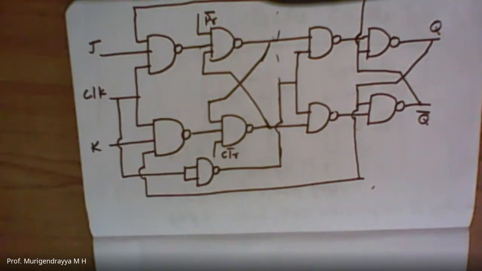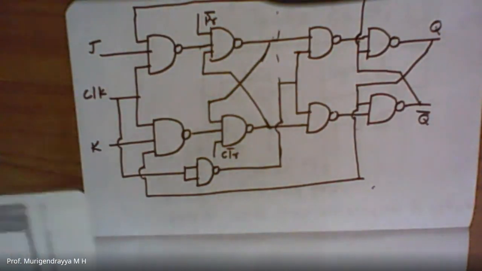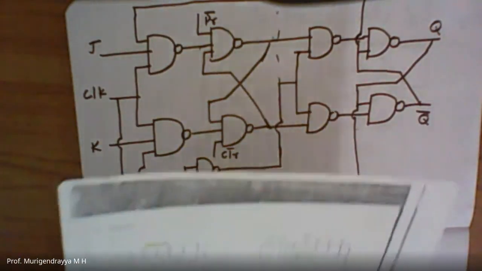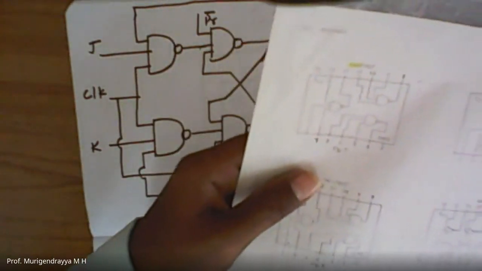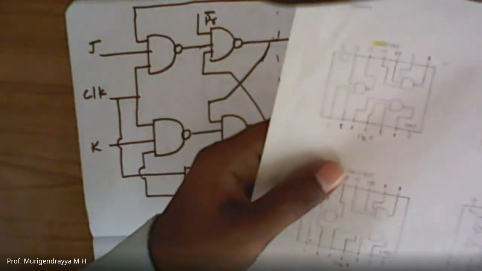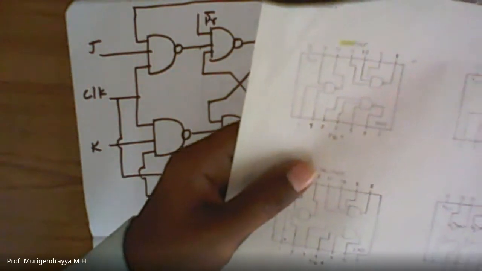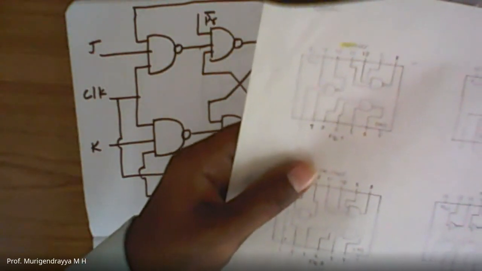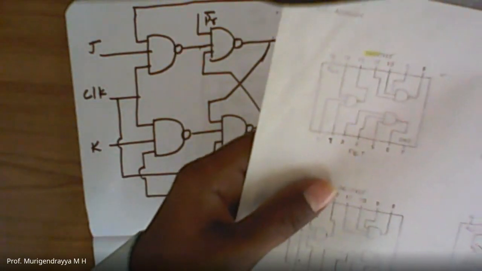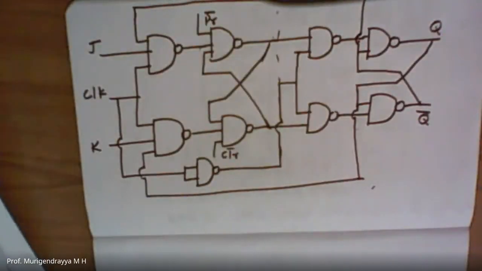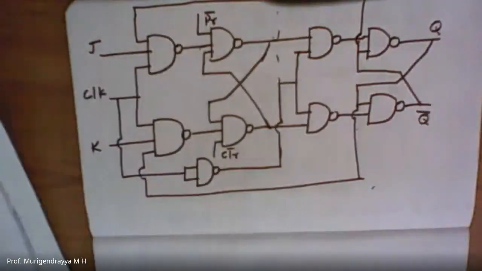For the 3-input NAND gate IC, that is the 7410 IC, you can access only 3 NAND gates. So this is the pin configuration of the ICs for different NAND gates. The 3-input NAND gate is 7410, and the 2-input NAND gate is 7400.